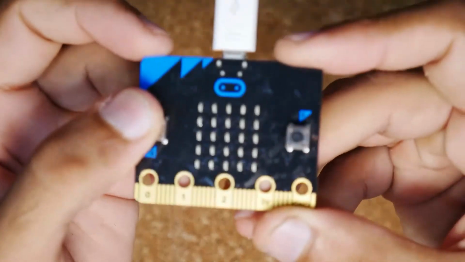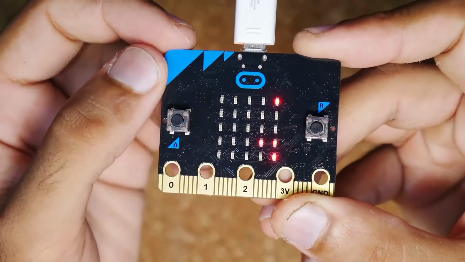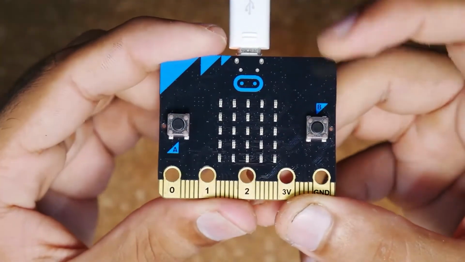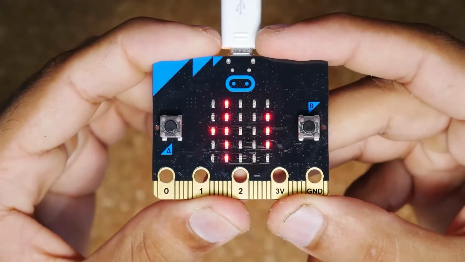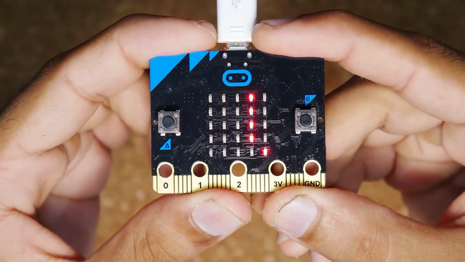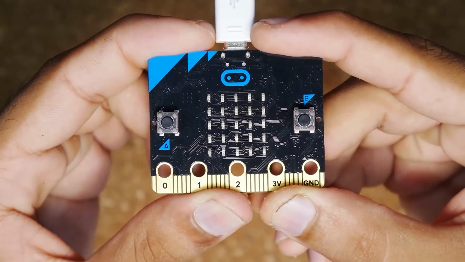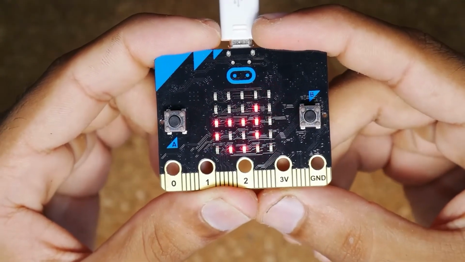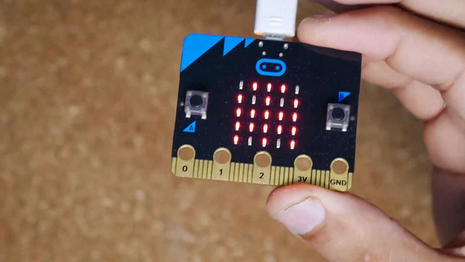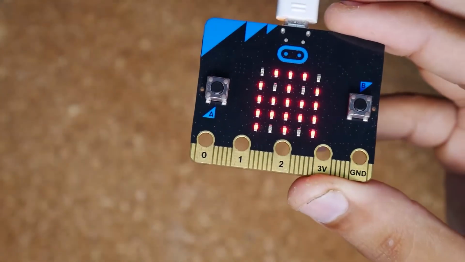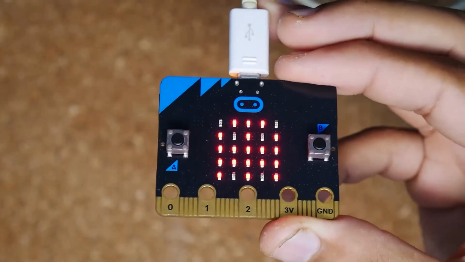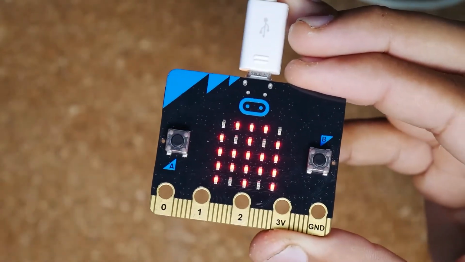Here, I'll bring it closer to the camera. Pressing button A shows us the number 20, or in your case, whatever number you programmed. Pressing button B shows us hello world, and it's going to scroll through. And if I shake it, there we go. We get our little ghost, or I mean the icon that you would have selected. So yeah, as you can see, that's how the basic inputs and outputs of a microbit work.